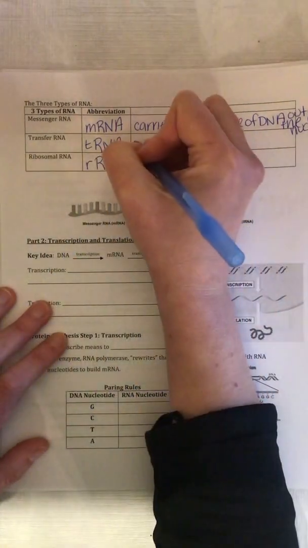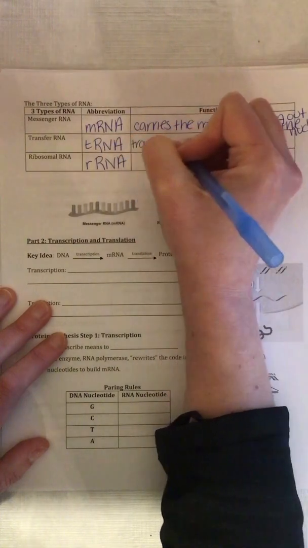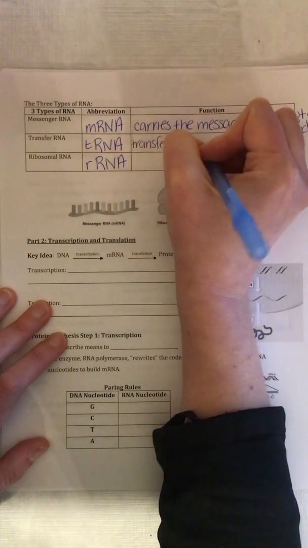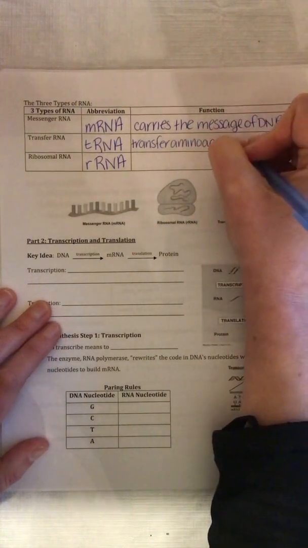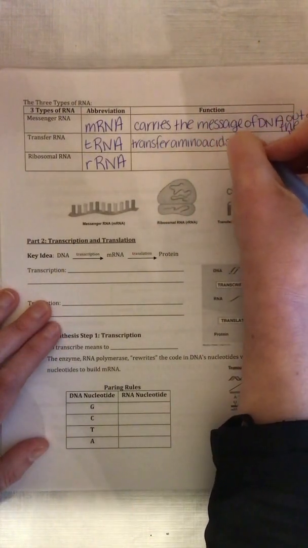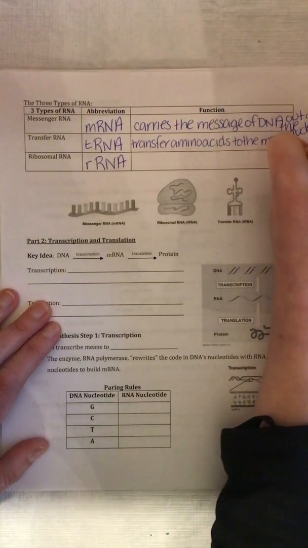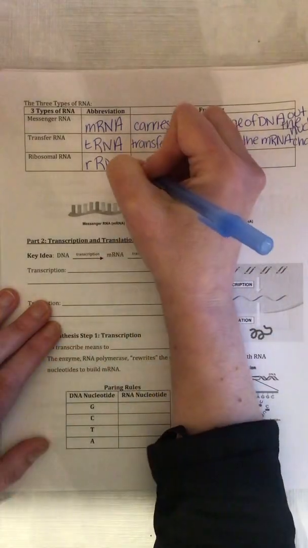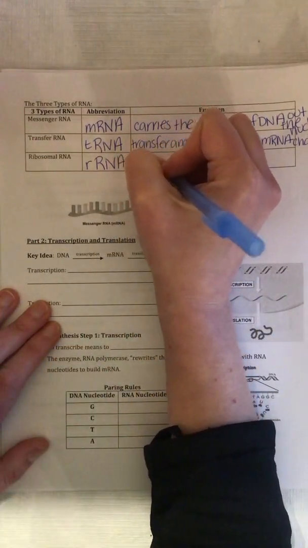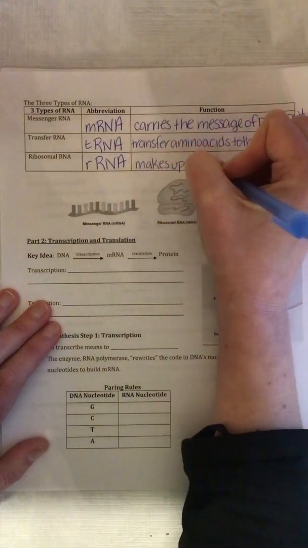tRNA transfers amino acids to the mRNA chain. And rRNA makes up the ribosome.